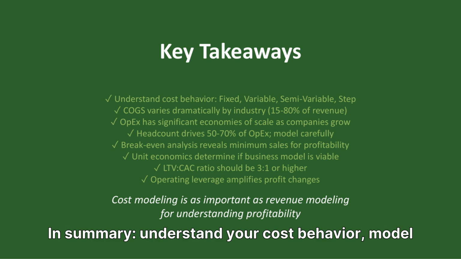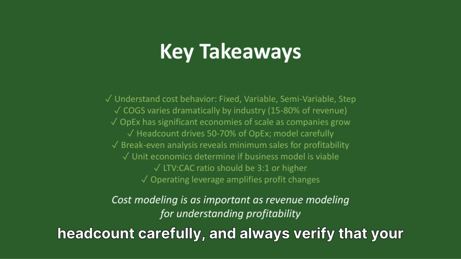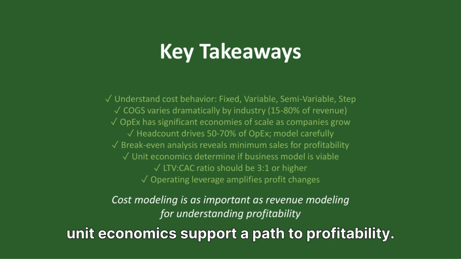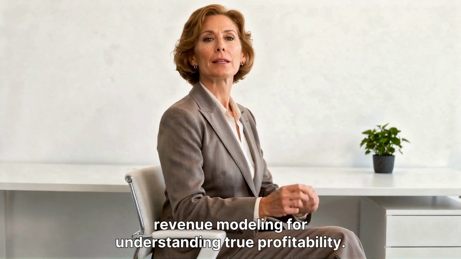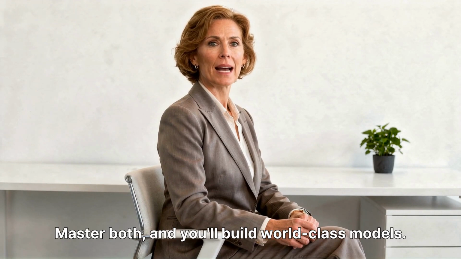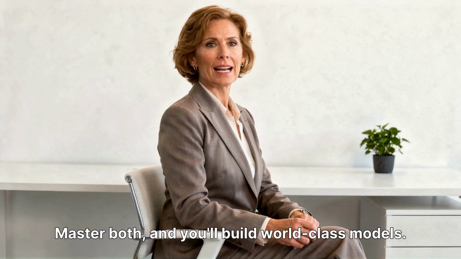In summary, understand your cost behavior, model headcount carefully, and always verify that your unit economics support a path to profitability. Cost modeling is just as important as revenue modeling for understanding true profitability. Master both, and you'll build world-class models.